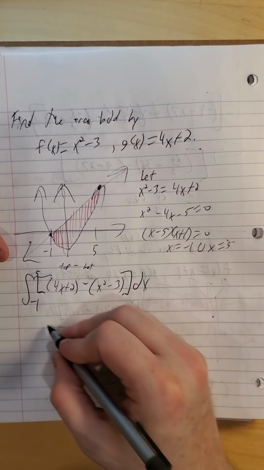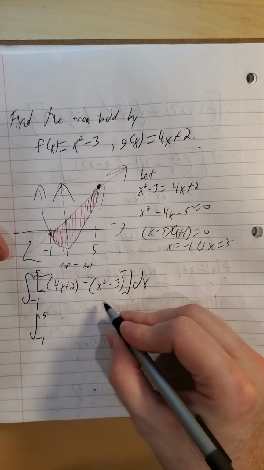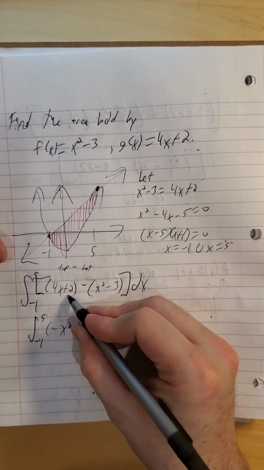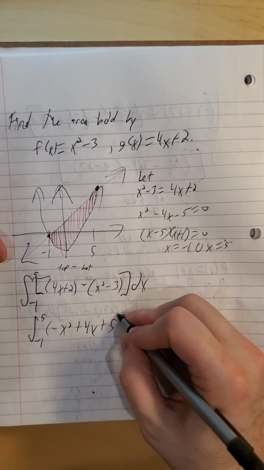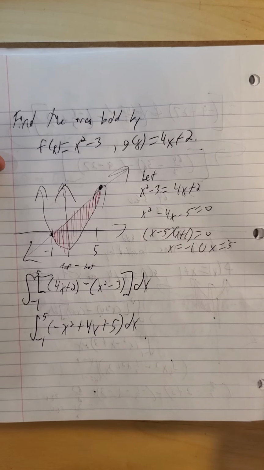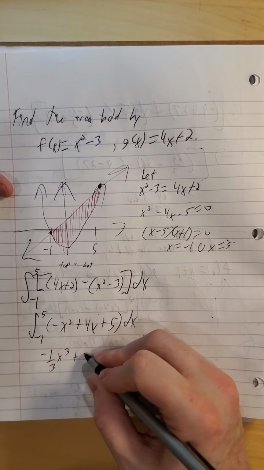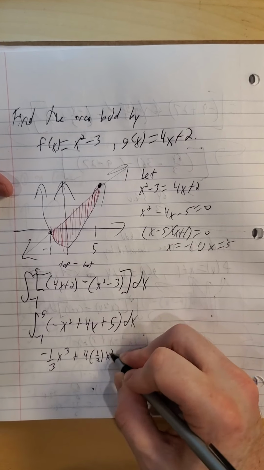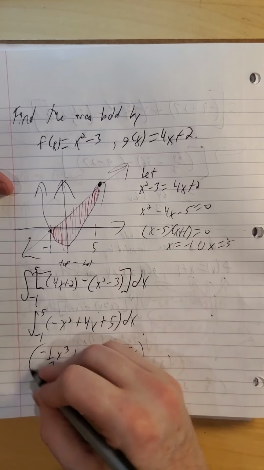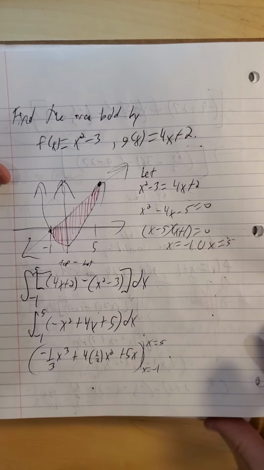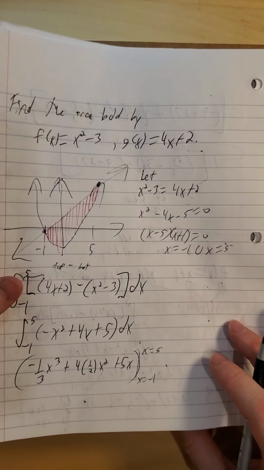Close it up, multiply by dx, so integral from negative 1 to 5. A little bit of cleanup here, opposite of x squared, plus 4x, and we have a plus 2 plus 3, so plus 5. Close it up times dx. So negative 1/3 x cubed plus 4 times 1/2 x squared plus 5x from x is negative 1 to x is 5. And we do a little bit of cleanup and then we'll plug and chug.